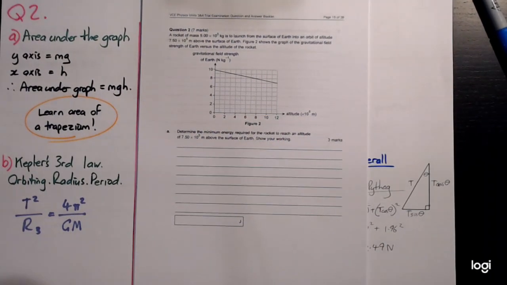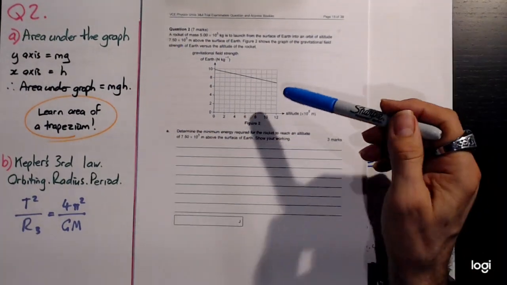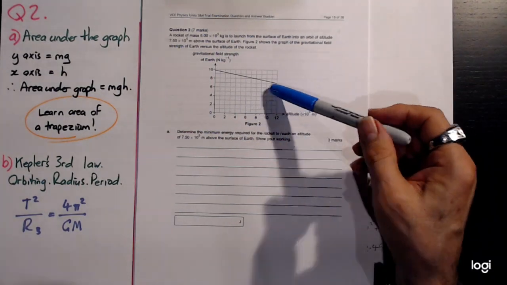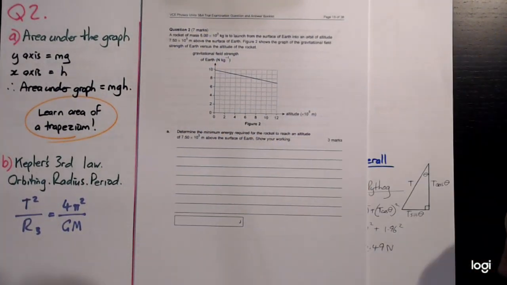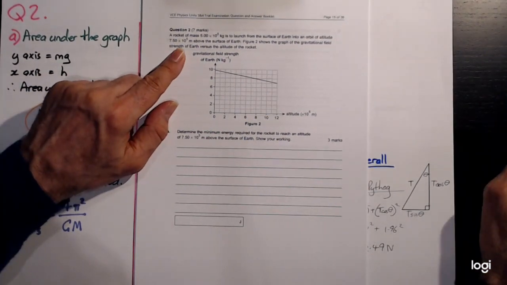Question 2, I really think it's worth having a look at NEAP's worked answer on this one. You need to understand that the answer to the question is the area under the graph. Okay, it says a rocket of that mass is going to launch from the surface of the Earth into an orbit of that altitude above the surface of the Earth.